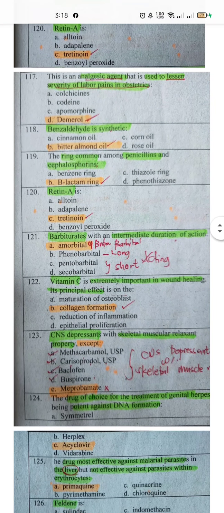Number 123, CNS depressant with skeletal muscle relaxant property except letter E, meprobamate. So, your carisoprodol, methocarbamol, your baclofen, buspirone are CNS depressants with skeletal muscle relaxant property. So, CNS depressant plus skeletal muscle relaxant. That is carisoprodol, methocarbamol, baclofen, and buspirone. So the exception here is your meprobamate.